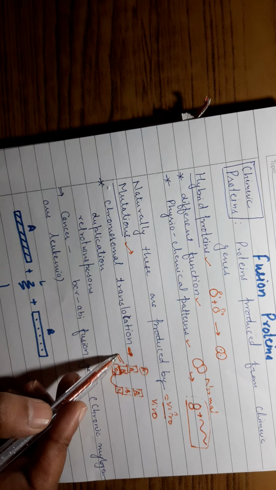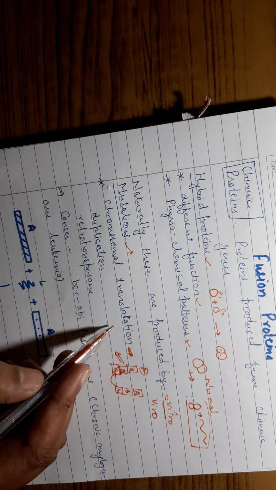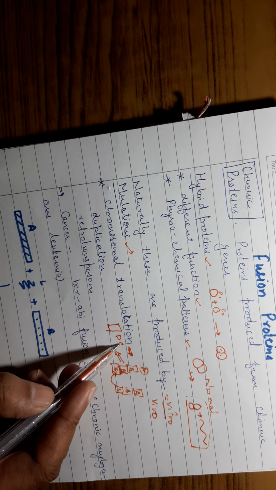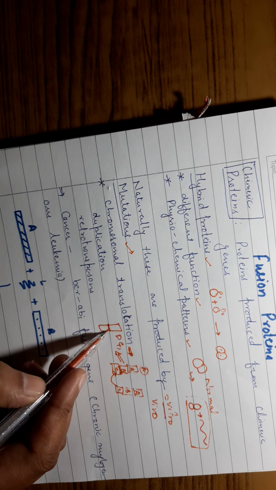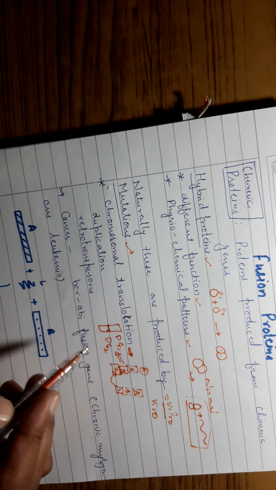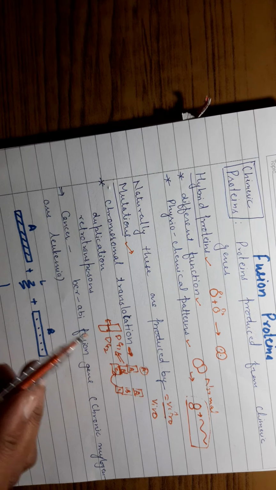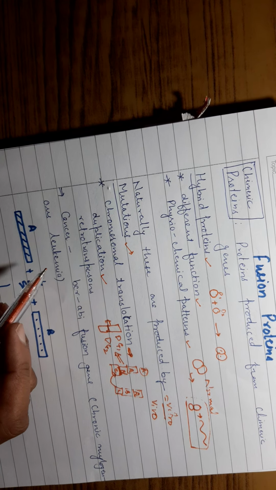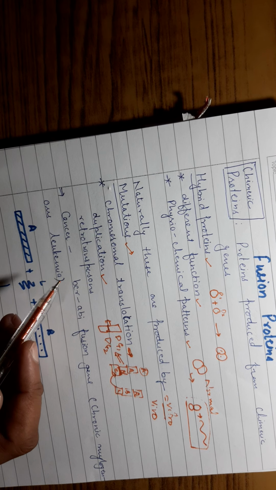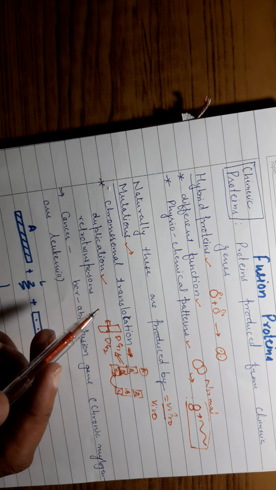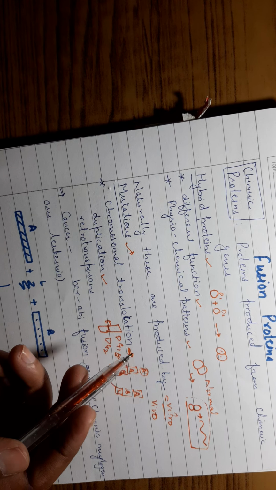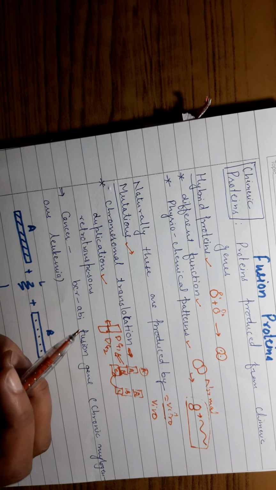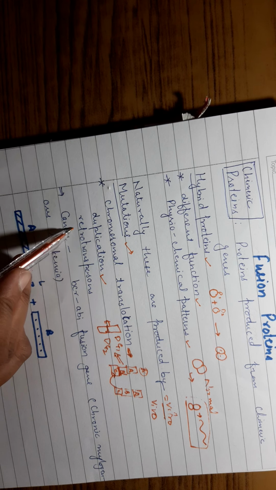So the resultant protein that will be produced now will have domains of gene 1 and will have domains of gene 2. It may gain the function or it may lose the function. In the same way, chimeric protein can be produced by duplication, where one segment of DNA has been duplicated and translocated to some other position. So the resultant gene becomes a chimeric gene and the protein will become chimeric protein.